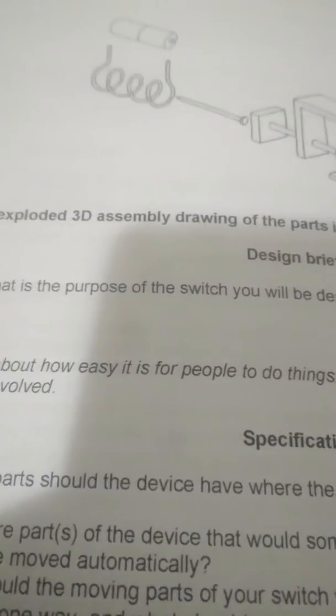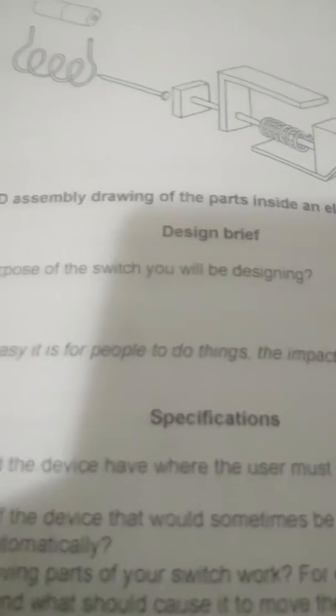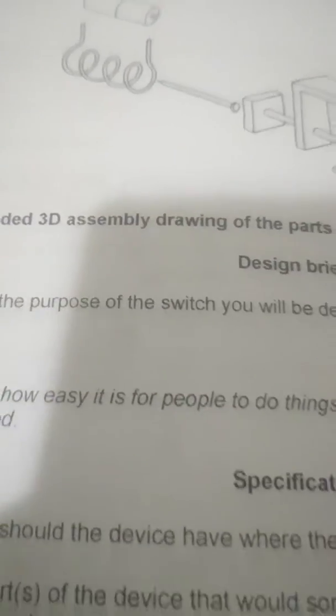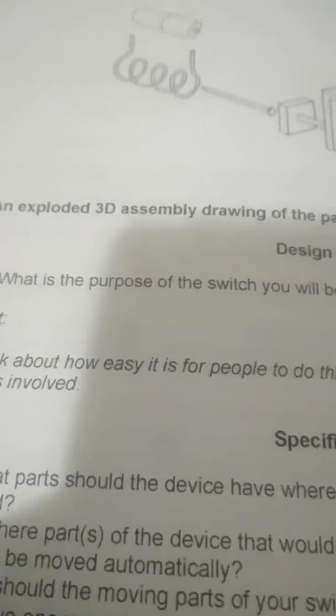You can use that. I will also give you isometric grid paper for doing your isometric drawing, and for your orthographic projection, you can just use a normal plain white sheet of paper.